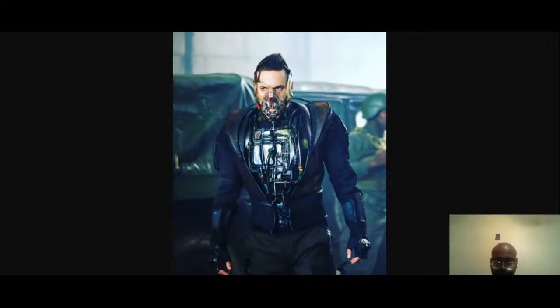But yeah, Bane was the main villain in The Dark Knight Rises, and we also had Bane in the Gotham TV show. We even saw Bane use a gun in the Gotham TV show. So I don't think Bane should be the main villain of The Batman Part Two.